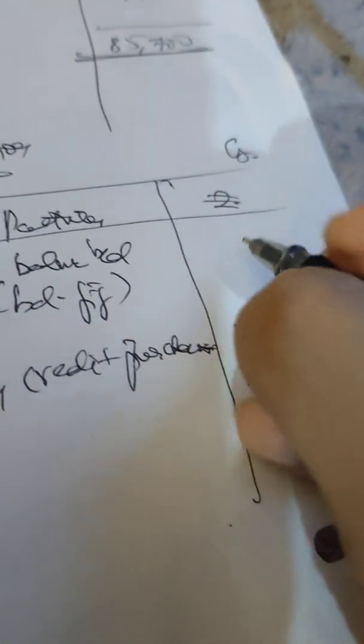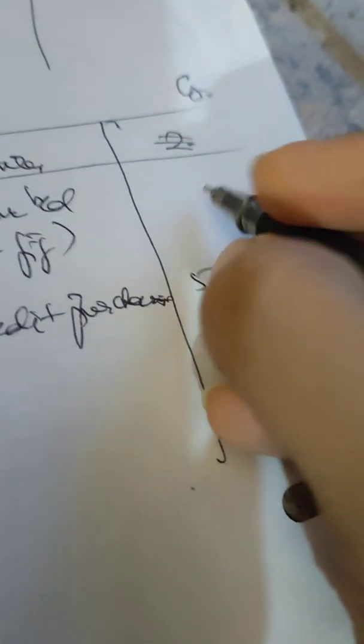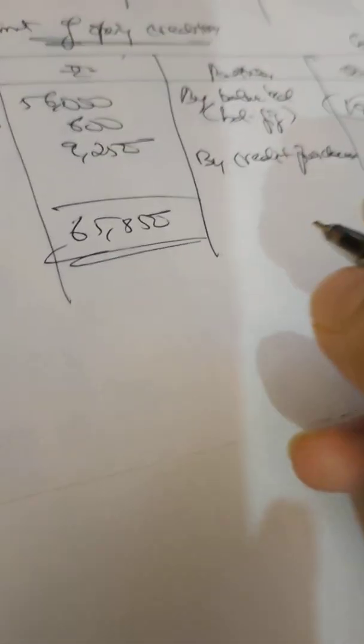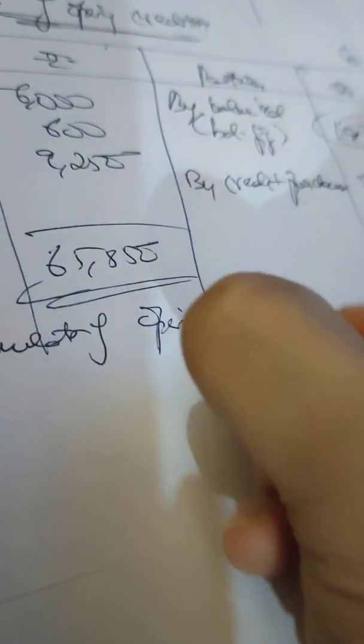Here also let's substitute 65,850. Now what is the balancing figure? That is called the opening value of the sundry creditors. 10,700 is the value. 10,700, isn't it? Yes. Okay, so this is done. Now what is the next step? You have to prepare the opening capital. So step number 6, that is calculation of opening capital.